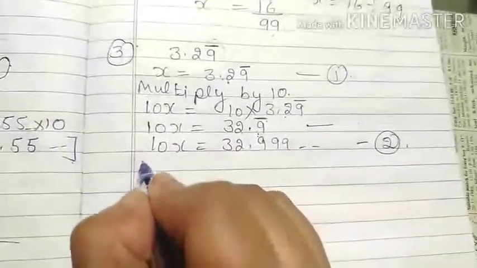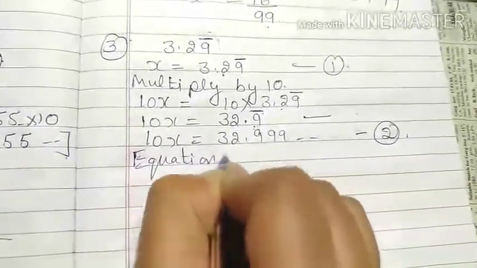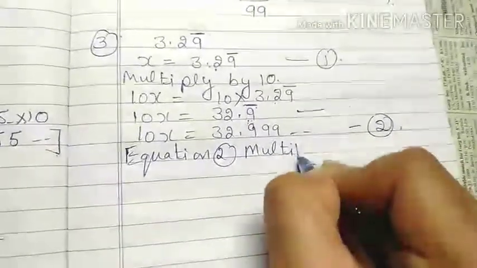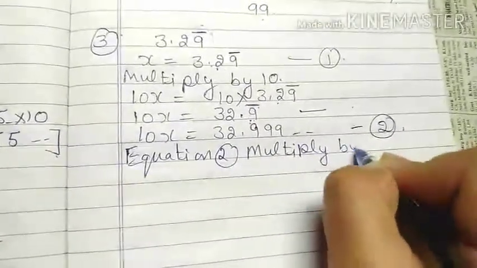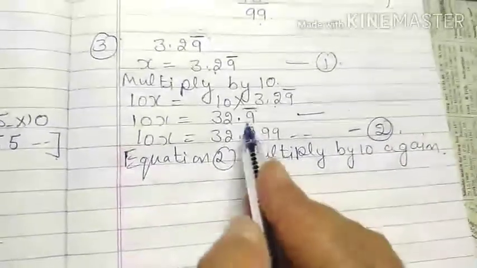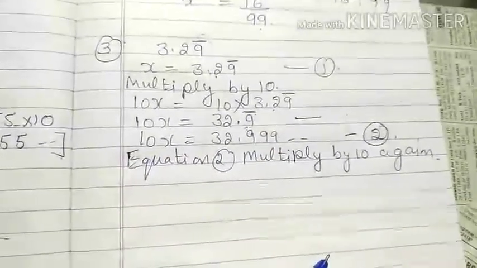Now this same equation, now equation 2, multiply by 10 again. Why 10 again? Because I still have a repeated digit. I want to shift that repeated digit to the other side.